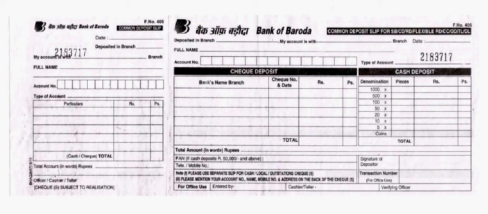We need to fill up a form that is also called the cash deposit slip, or the pay-in slip in some banks, or the common deposit slip. So basically this is the slip that we need to fill up before depositing our cash, and we need to take this slip along with the cash to the cash counter. So no need to be confused. This is the only form that we need to fill up.